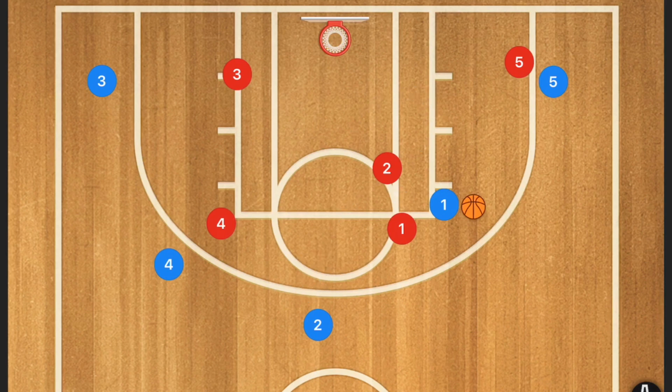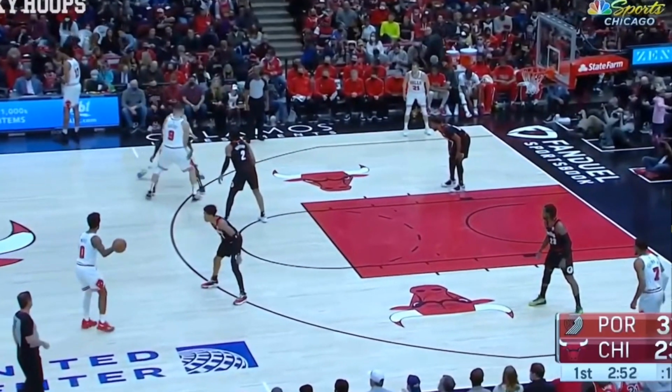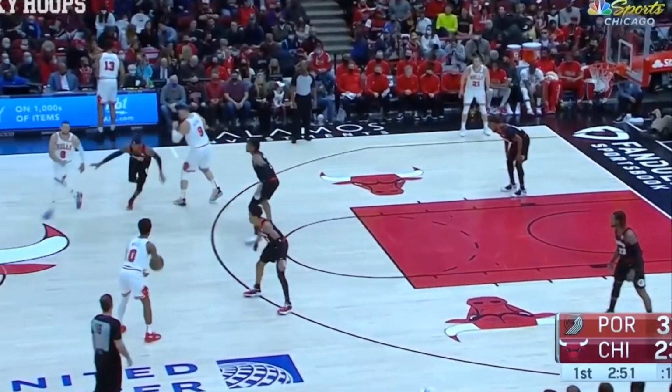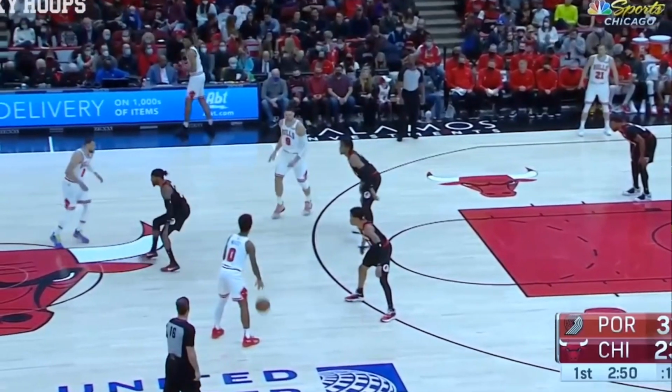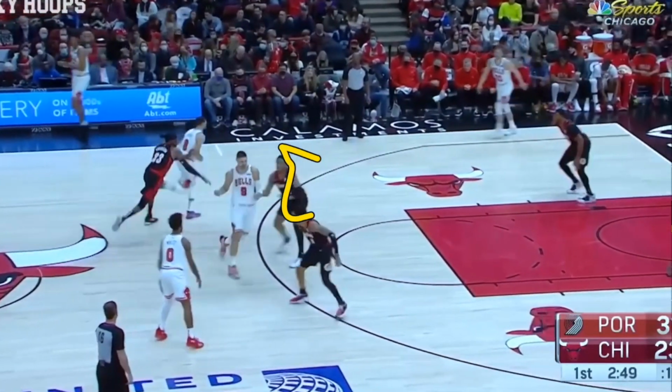There's a few options there, but look for the pop, look for that screen and roll, look for the weak side cuts. So many different options. This is actually a very good example as to how a 5-out offense that got blown up can still work. So we have that initial screen point to wing.